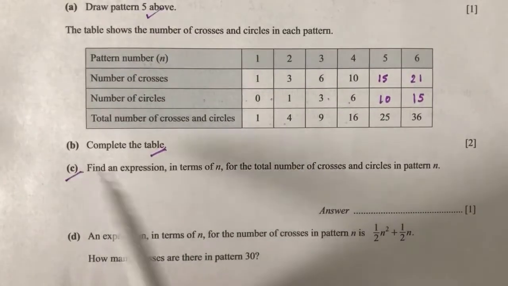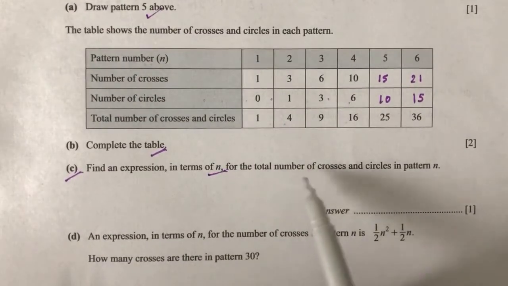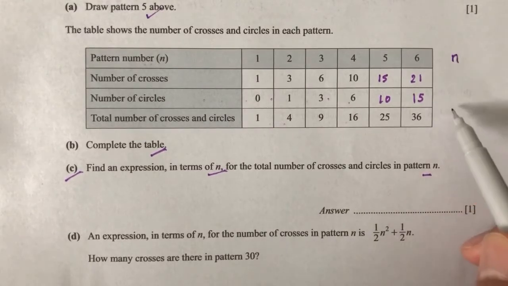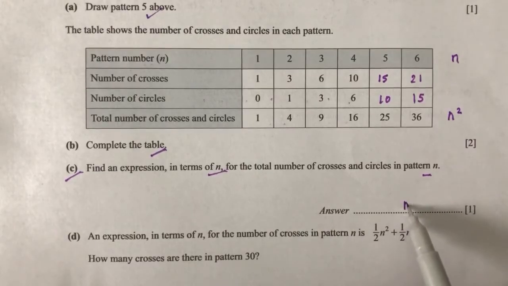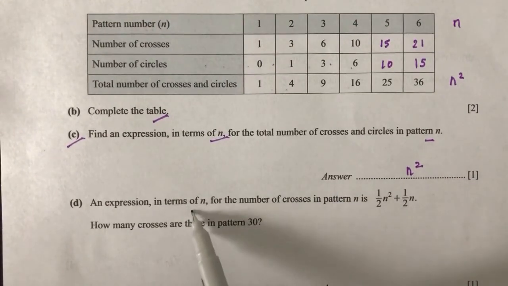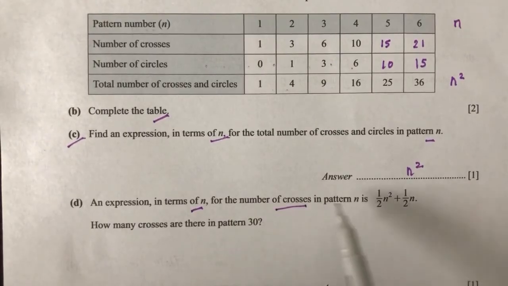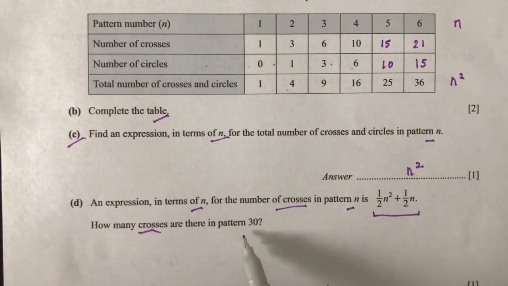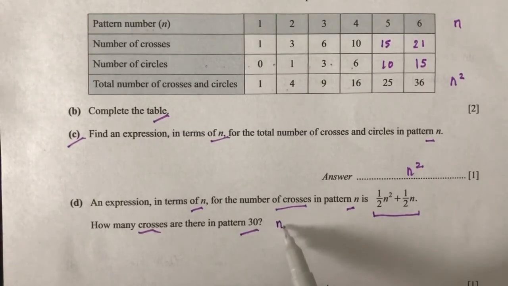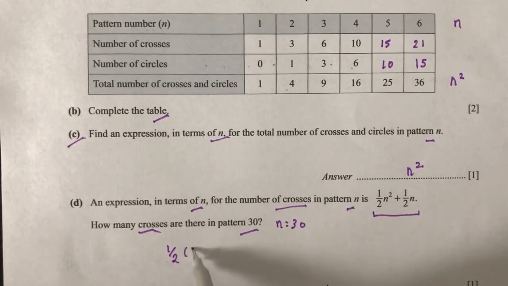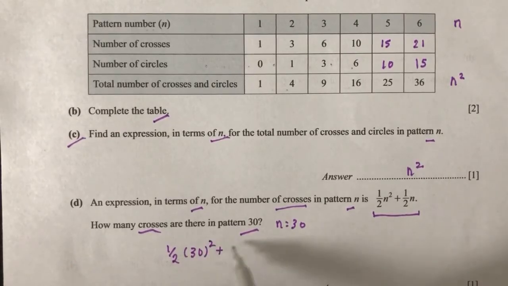Now for part C, find an expression in terms of n for the total number. So find this one. If this was n, this will be n square, right? N square. Now for part D, an expression in terms of n for the number of crosses in pattern n is this much. Now, how many crosses are there in pattern 30? N equal to 30. Replace it in the equation. So 1/2 times 30 square plus half times 30.